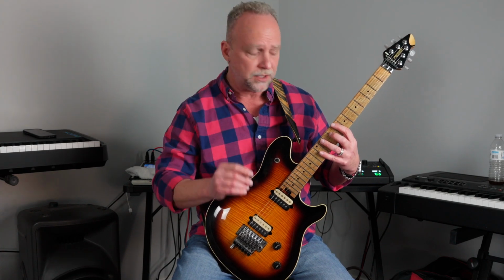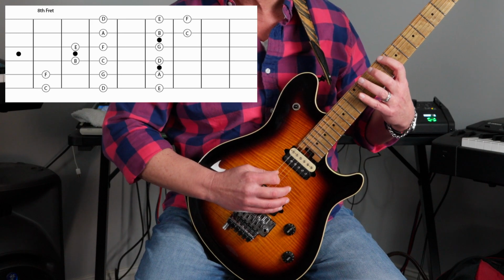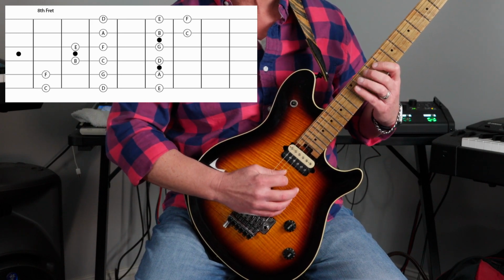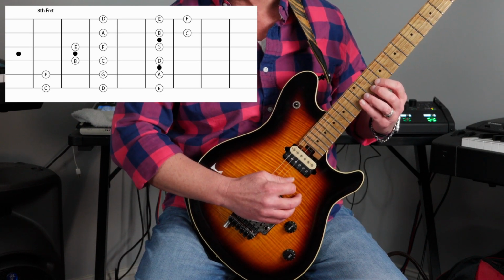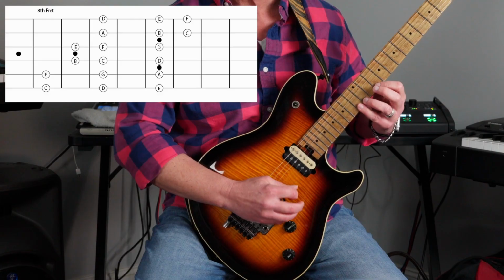So if we start here at the 8th fret, we're going to play the C major scale. And I'm going to talk about the beauty of playing the C major scale in the position I'm getting ready to play it, and why this is an integral part of playing. Everybody should know, especially if you're a guitar player, how to play the major scale in this position. So we're going to play 8, 10, 12, 8, 10, 12, 9, 10, 12, 9, 10, 12, 10, 12, 13, 10, 12, 13.